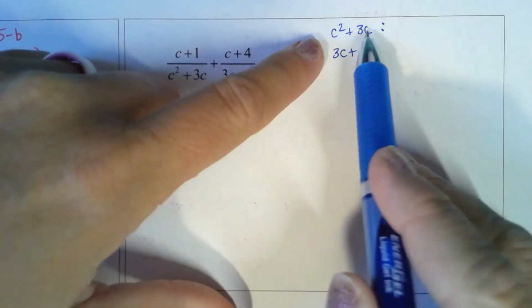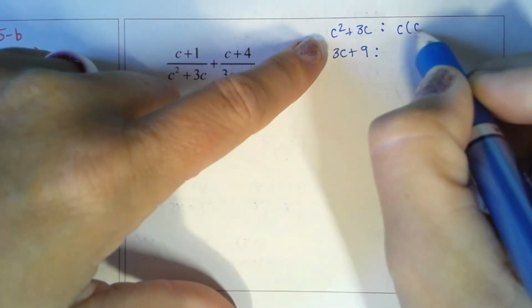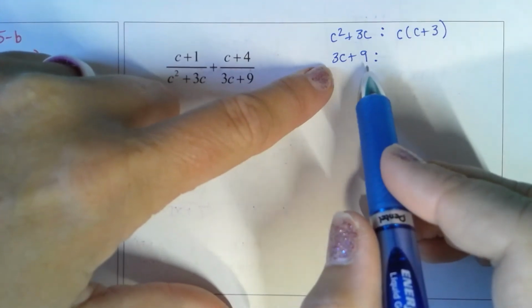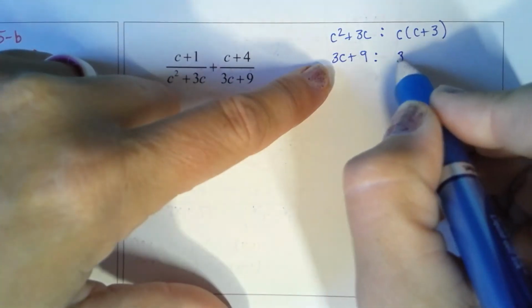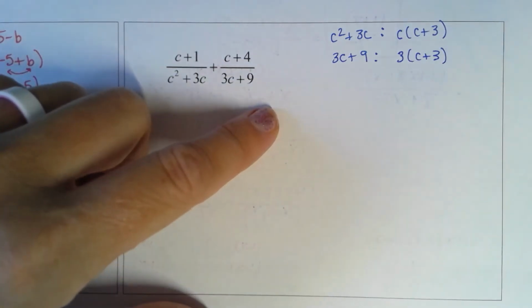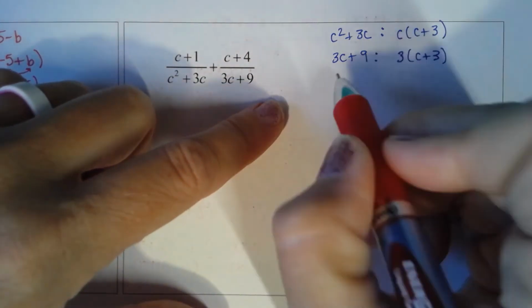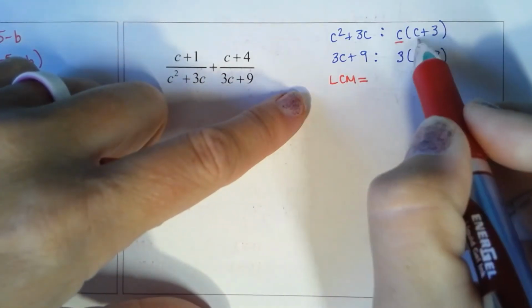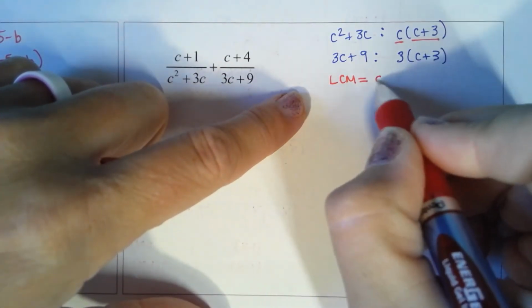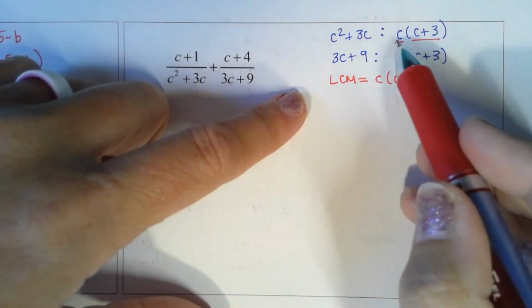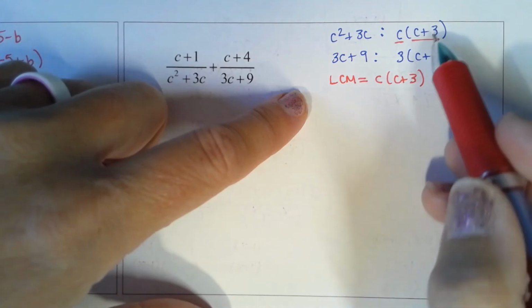So my first denominator, I can pull out a c, and I'm left with c plus 3. In my second denominator, I can pull out a 3, and I'm left with c plus 3. So my least common multiple, I need every single factor from the first denominator. So I need the c and the c plus 3.